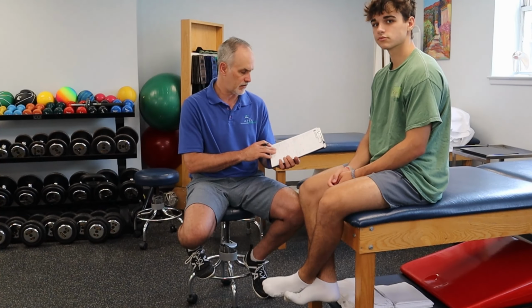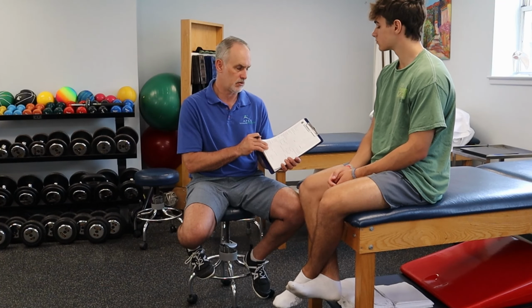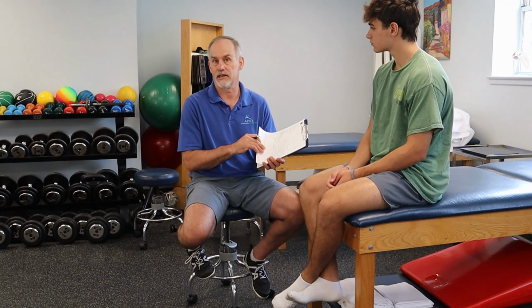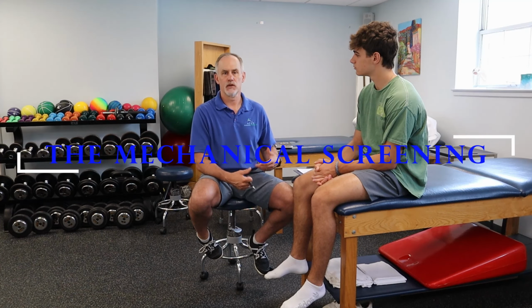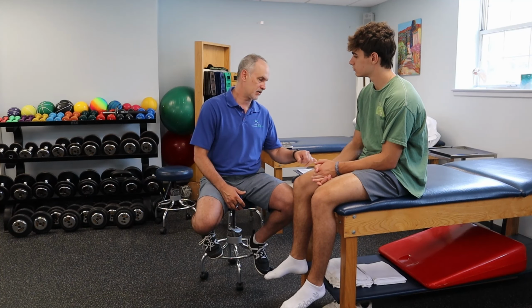Okay, so that's our history, which is the most important part of starting any treatment for anyone. So first thing we want to take a look at: how does their posture look? Are they slumping during this whole time we're talking with them? Are they very erect? And see what their sitting posture is. We'll see how that looks.